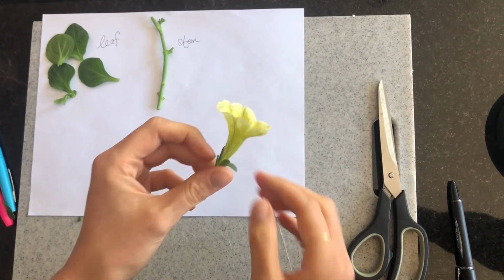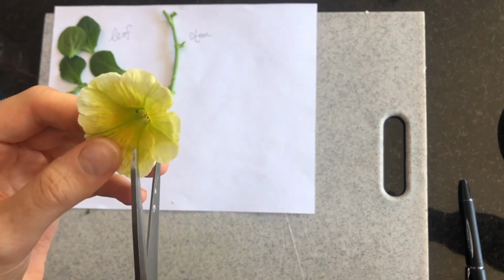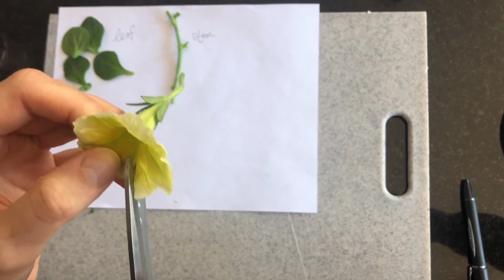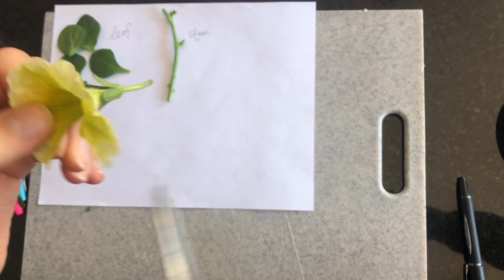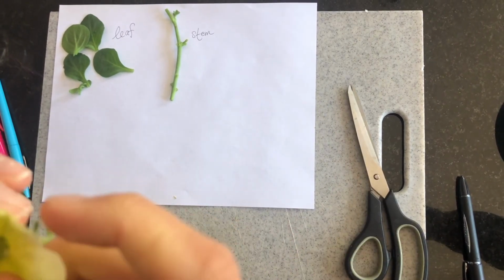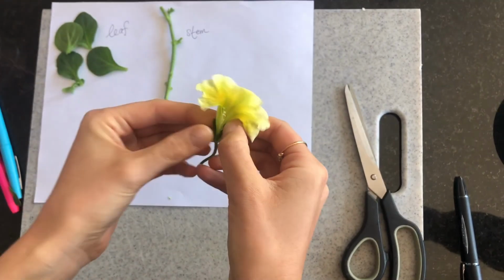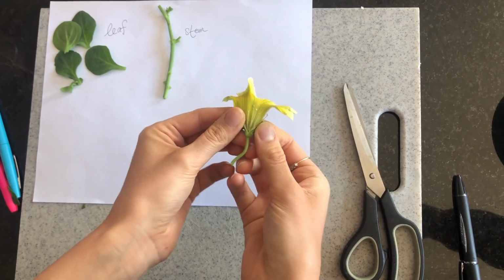And now we're going to look at our flower. We're going to start by grabbing our scissors and cutting down one of the petals. Depending on what kind of flower you have, the petals might just fall off themselves if you pull on it, but mine needed a slit. So I just cut a slit so we can open the flower, and there are the parts that we are going to be looking at.